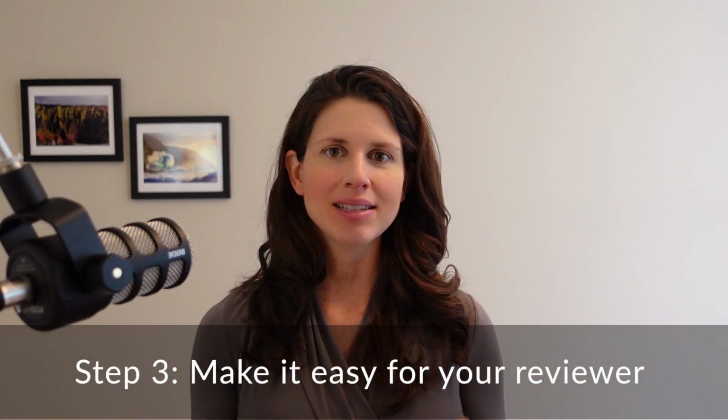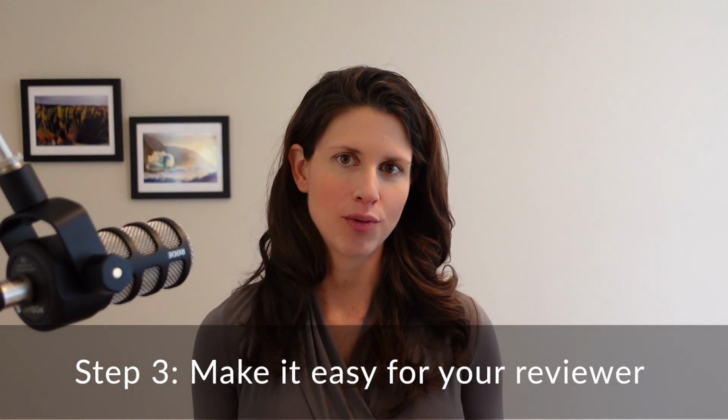The third step is to make the review process easy for your reviewer. Do this by specifying the type of feedback that you want. Share 1 to 3 questions that you might have or a few specific things that you want to get input on. Being specific with the type of feedback you want matters for 2 reasons. First, it will focus the reviewer's time and attention. Second, you'll get far better, more comprehensive feedback. That's because instead of trying to do everything, the reviewer will focus on a few things and do them really well.